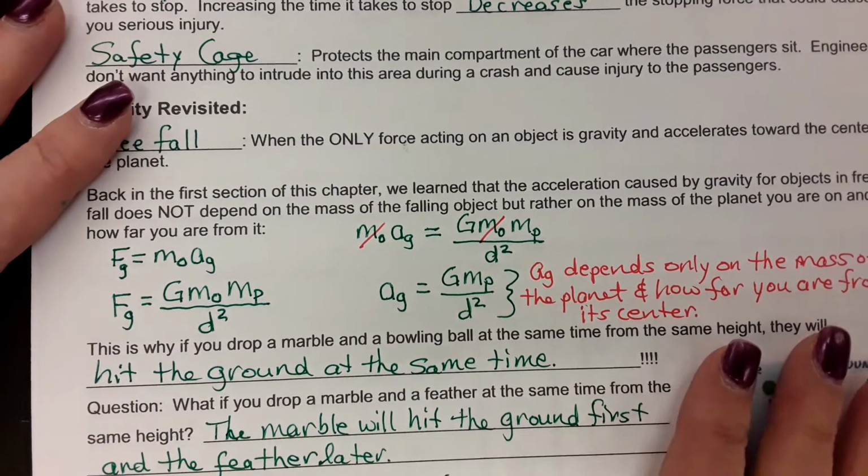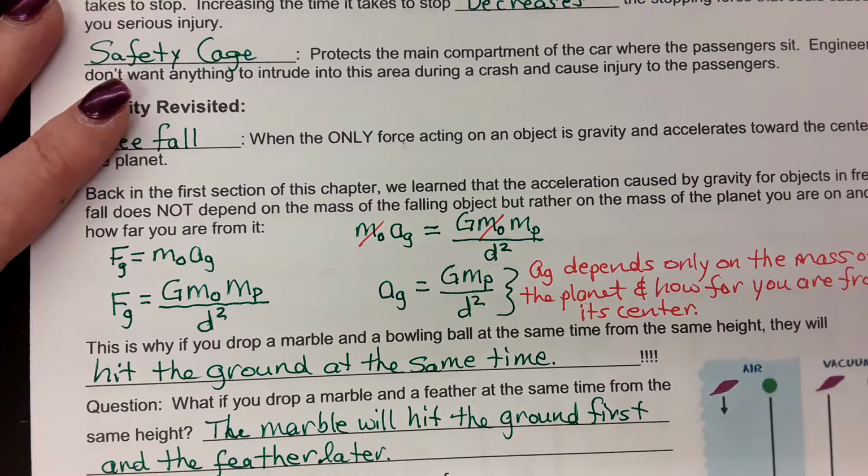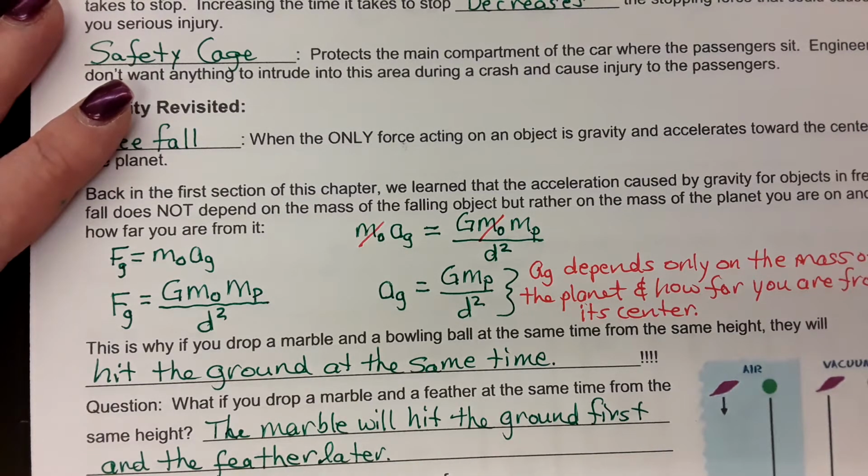In any case, because the mass of the object cancels out, that means the mass of the object has nothing to do with the acceleration in free fall. If you drop a marble and bowling ball at the same time, they hit the ground at the same time.